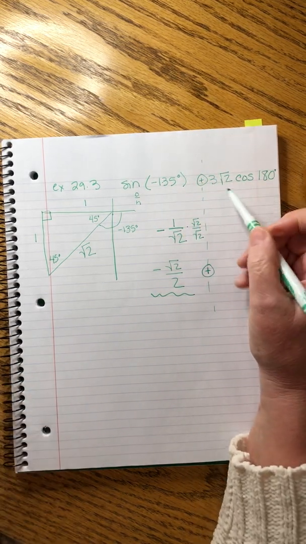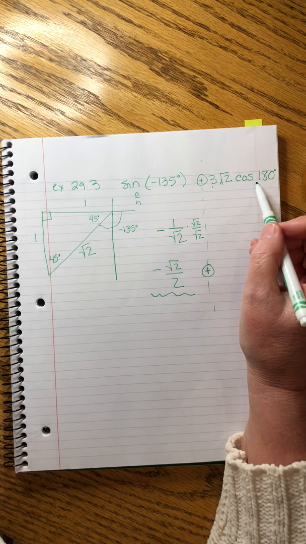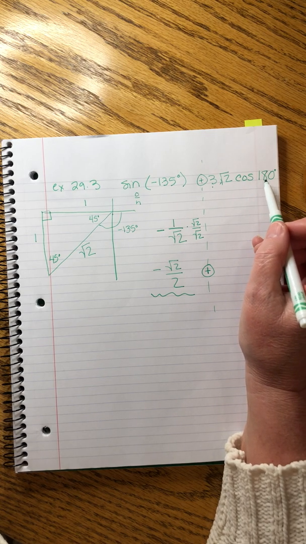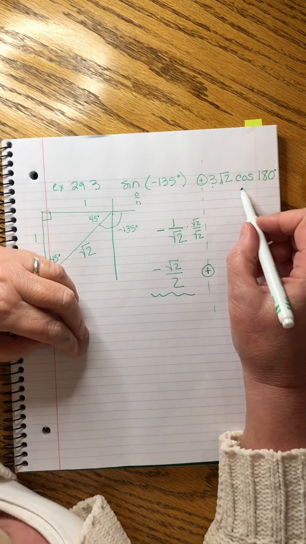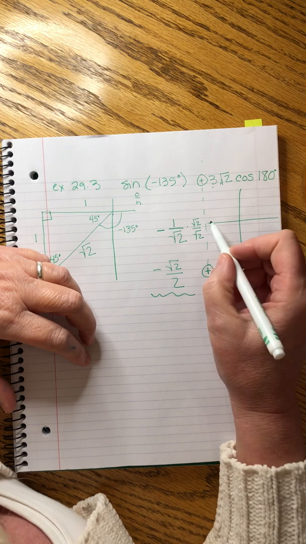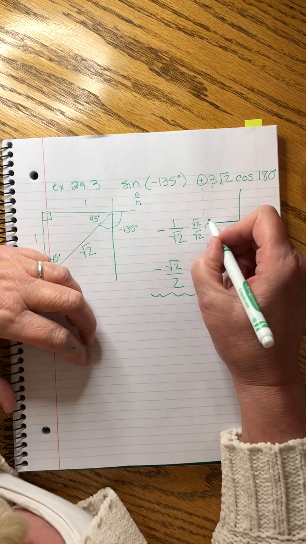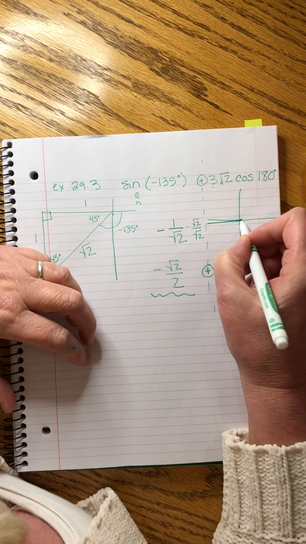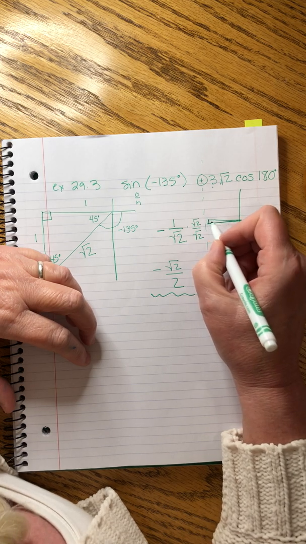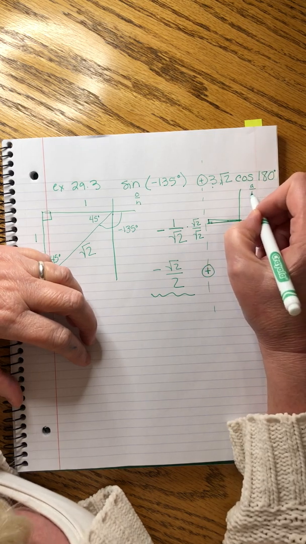3 times the square root of 2 times the cosine of 180. So now I need to draw the picture that's going to show me the cosine at 180 degrees. Here is my 180 degree marker. I want to draw the hypotenuse as it's almost there. That's going to look like that. Cosine is adjacent over hypotenuse.